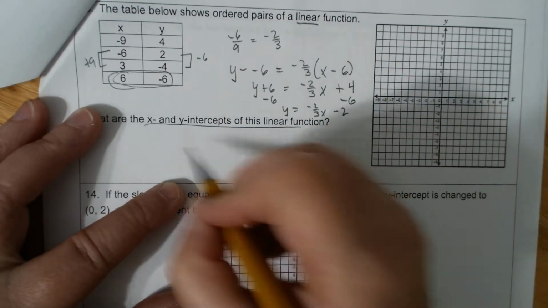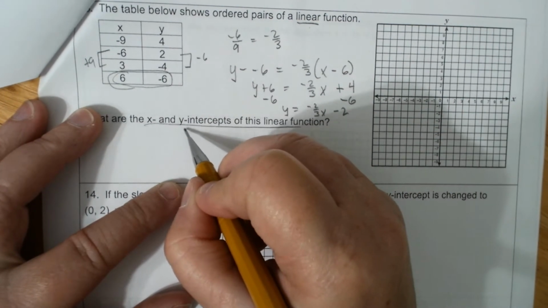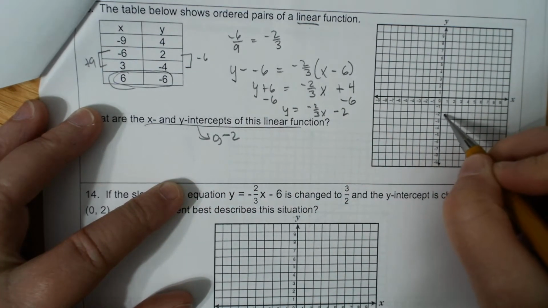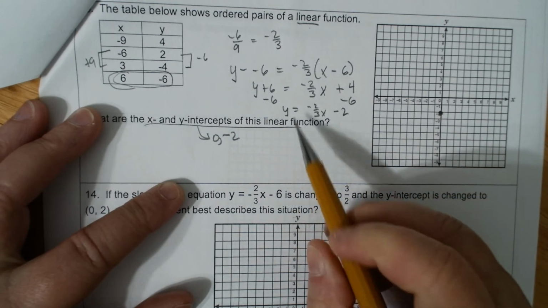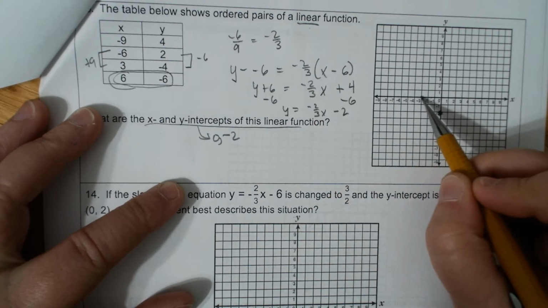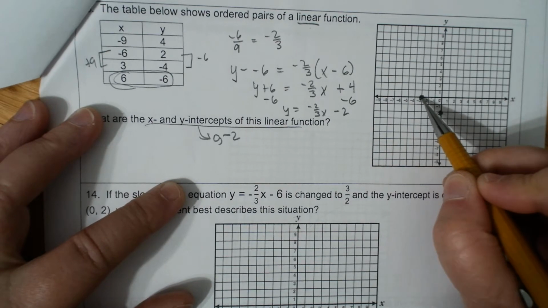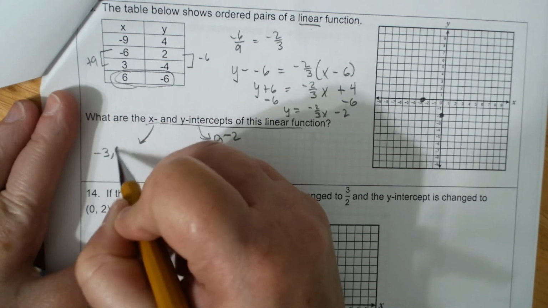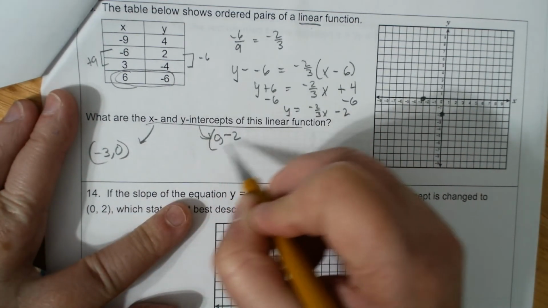So I just found my y-intercept is (0, -2). And then from there, I would travel 2 up, 3 right, and I would get my x-intercept to be (-3, 0). So that's using a lot of information.